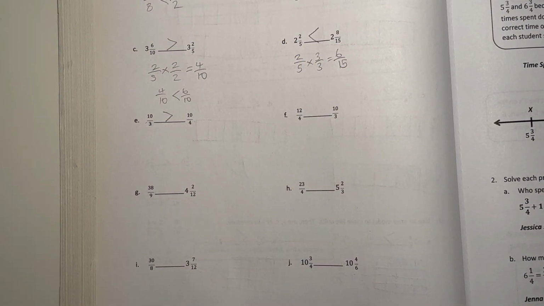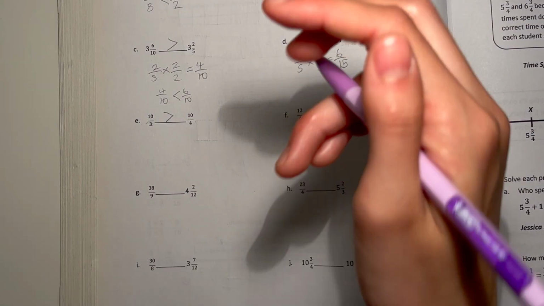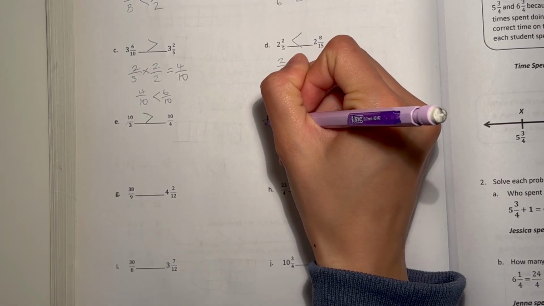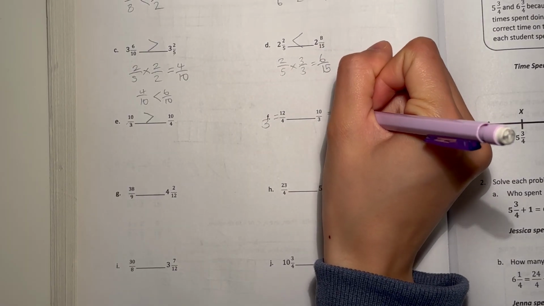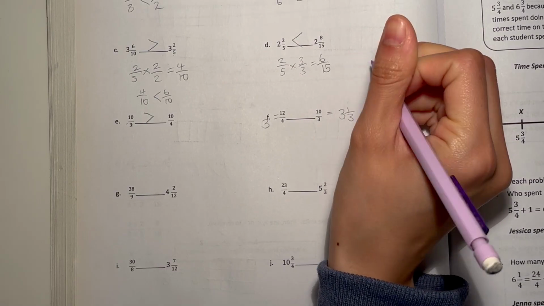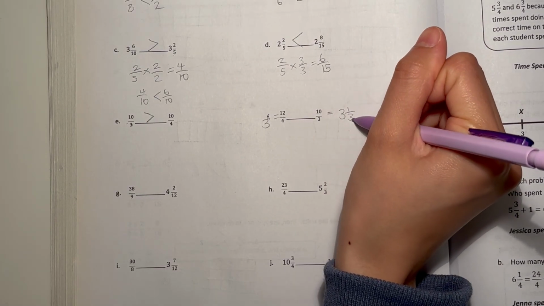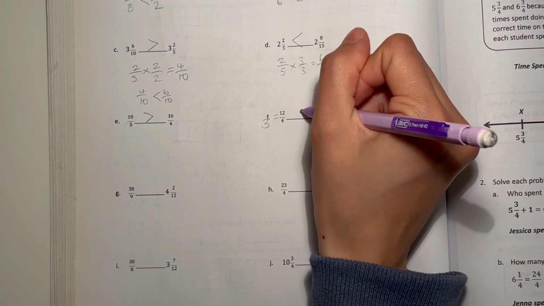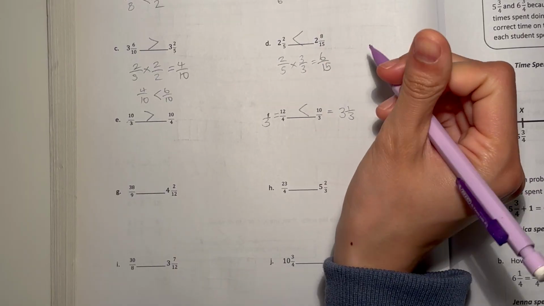And F, 12/4 versus 10/3. Well, we know 12/4 is equal to 3. And 10/3 is equal to 3 and 1/3. So it's 1/3 more than 3, which means 10/3 wins.